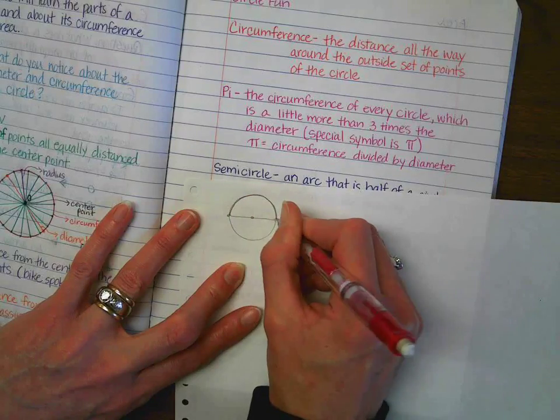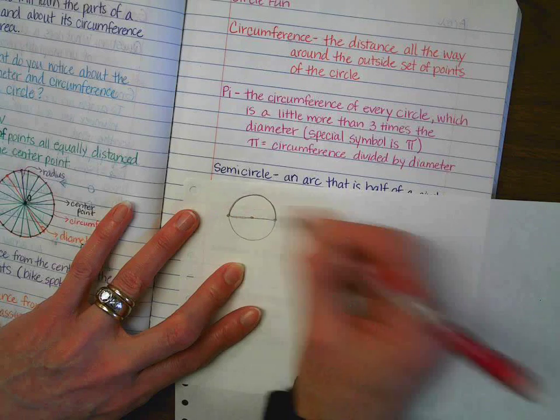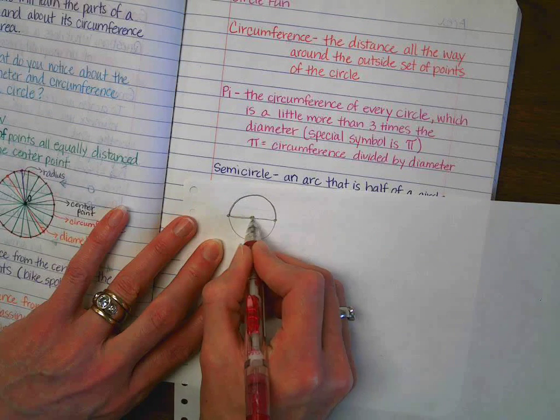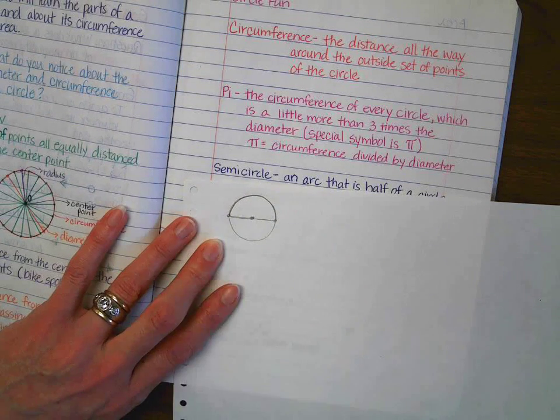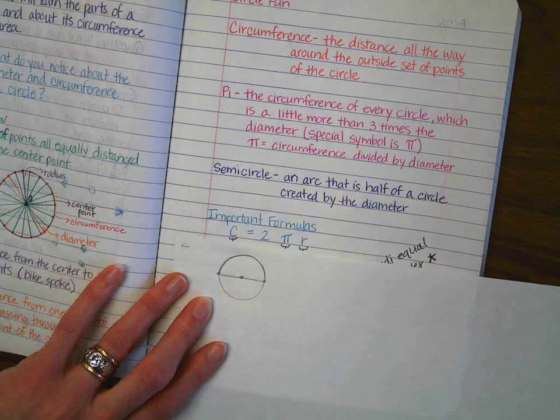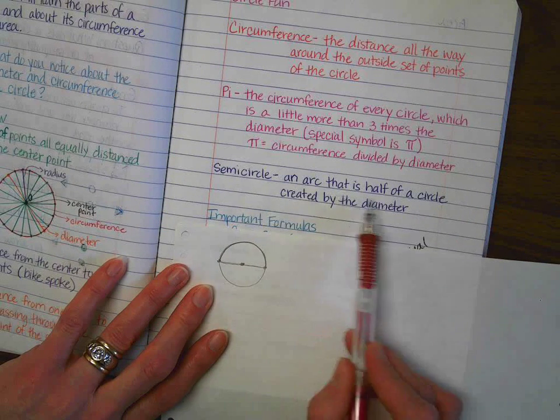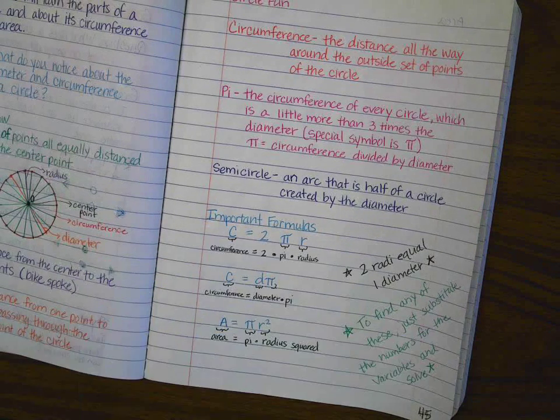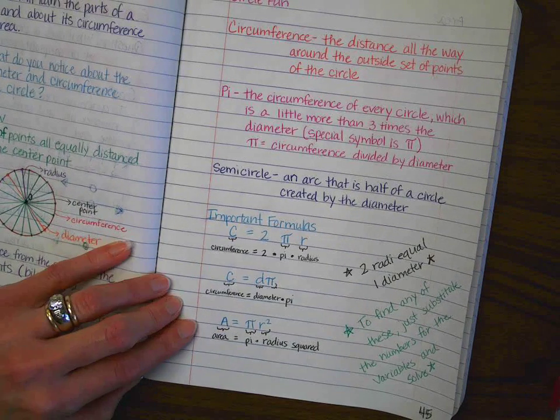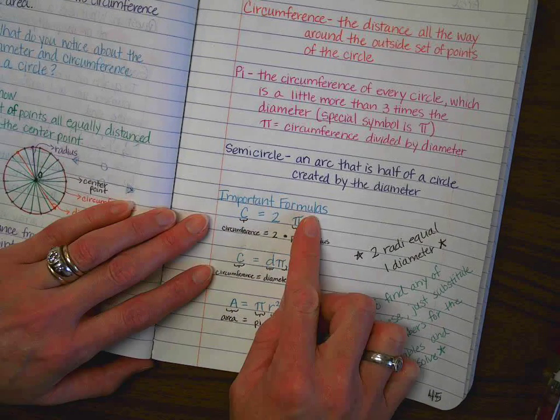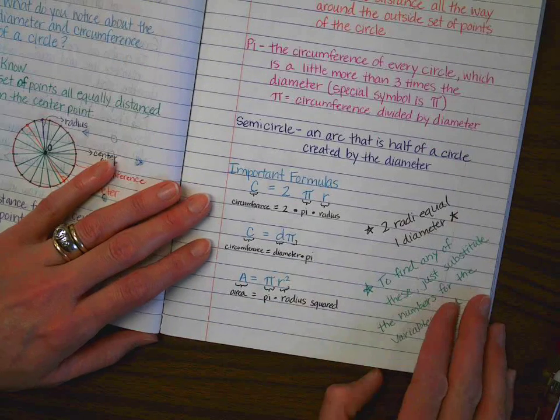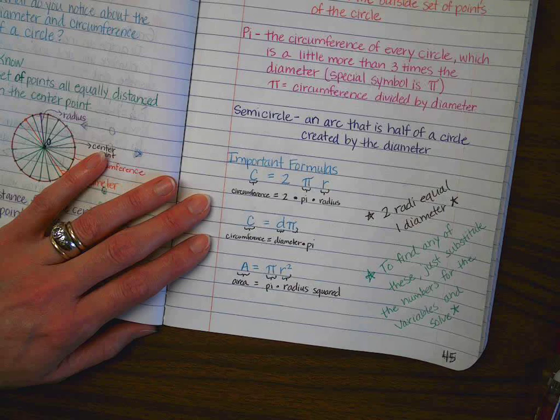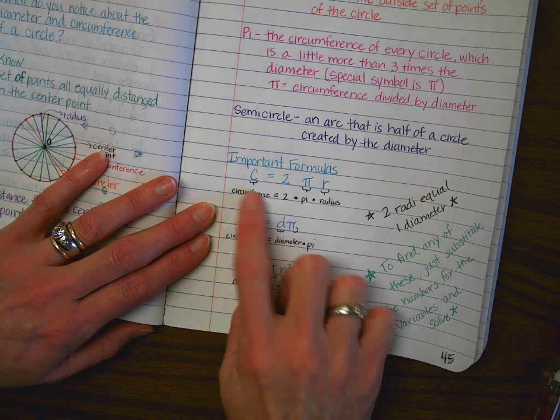So this is called a semicircle because it's part of the circle, and we know that it's half because it passes through the center of the circle, which makes it the diameter. So a semicircle is an arc that is half of a circle created by the diameter, okay? Some other really important things that you have to know is important formulas, and we're going to be using these when we practice with our work in class tomorrow.